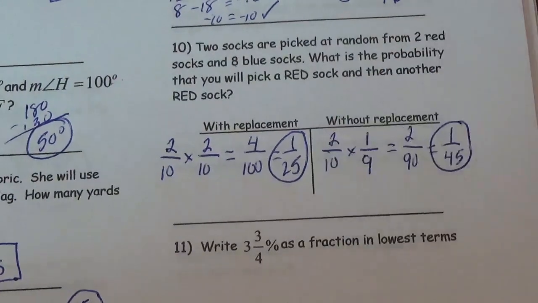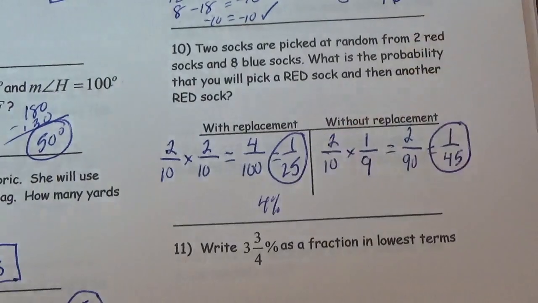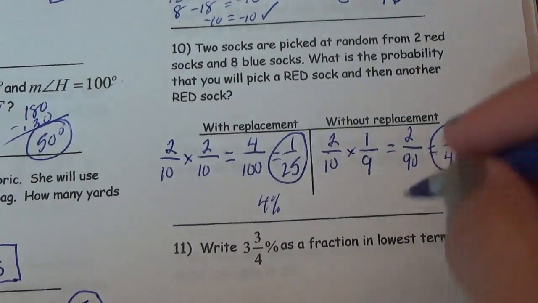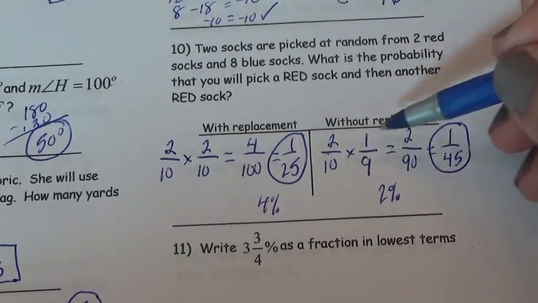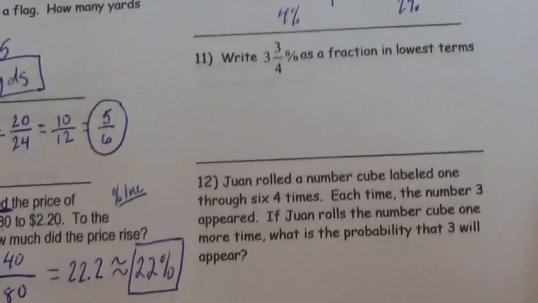So what's 1 out of 25? I'm just curious. What's 1 out of 25 as a decimal? Oh yeah, 4%. We should have known that. And 1 out of 45, 1 divided by 45, is a 2% chance. I guess because you take it out, there's less a chance of the second one there.